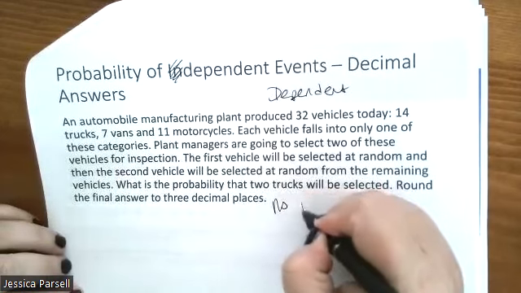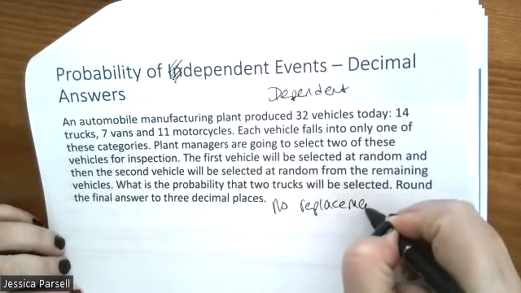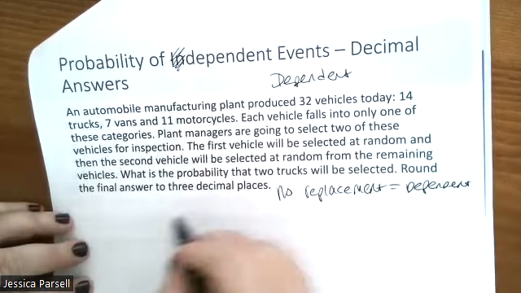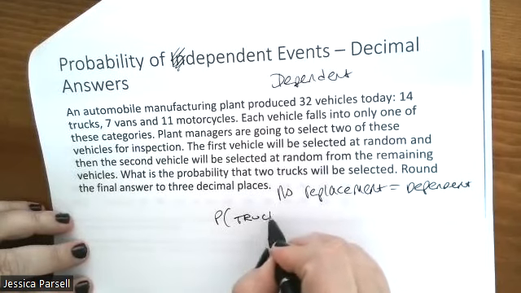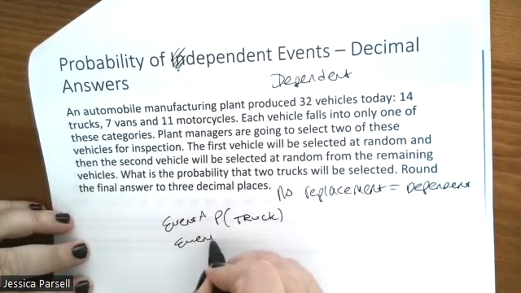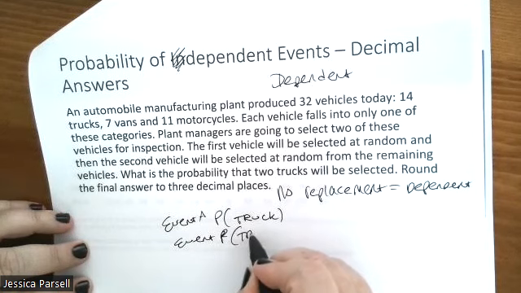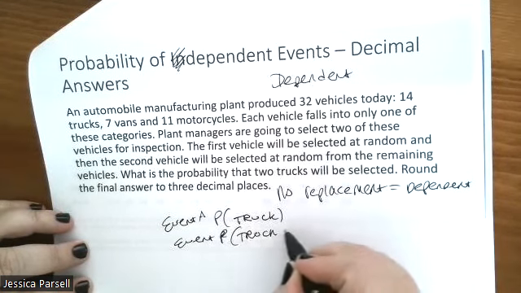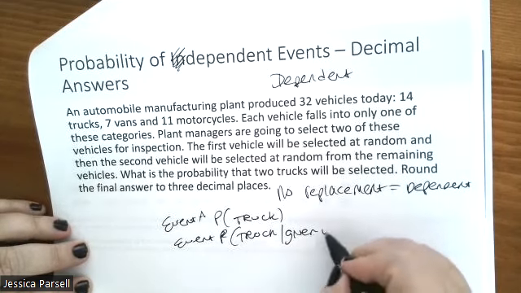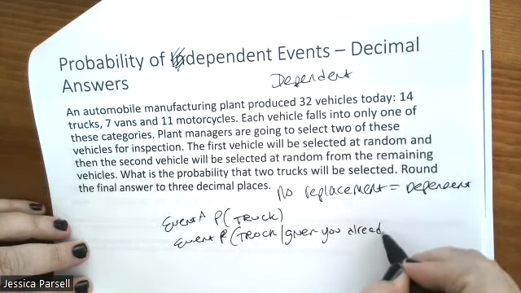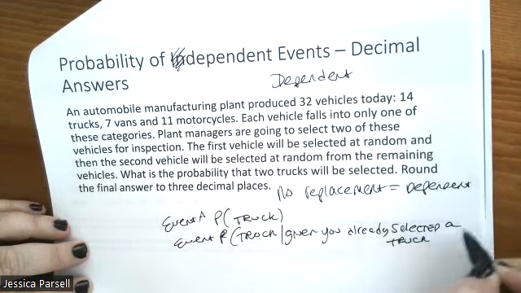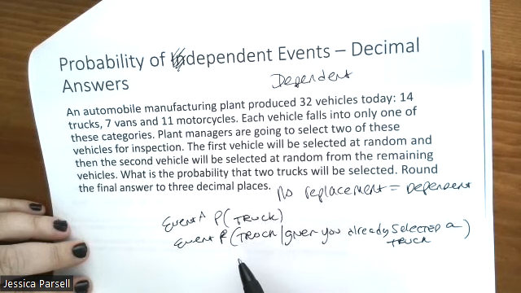Okay, so there's no replacement of the vehicle. So that equals dependent. So let's set this up. The probability that you're going to get a truck is going to be event A. Event B is going to be a probability that you get a truck. And sometimes they use a pipe symbol here to show that there's another piece of this, so that you get a truck given you already selected a truck. So that given is going to help us think about that denominator is going to be different.